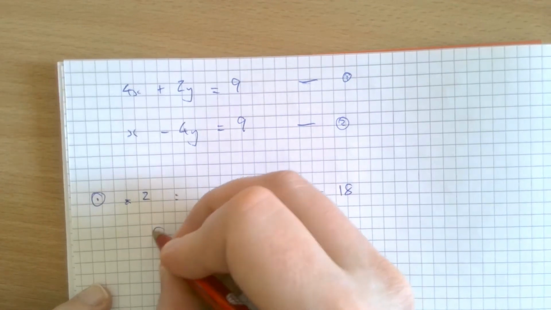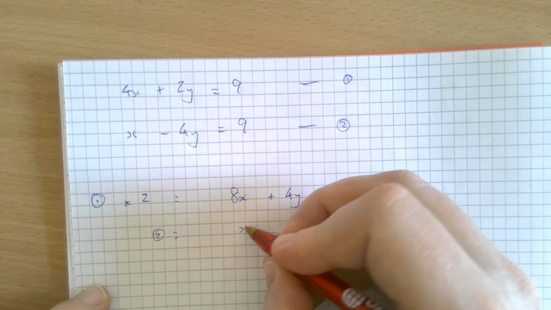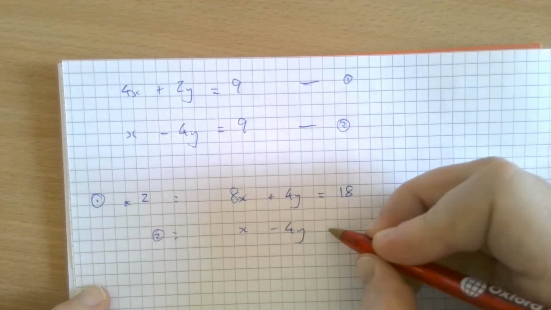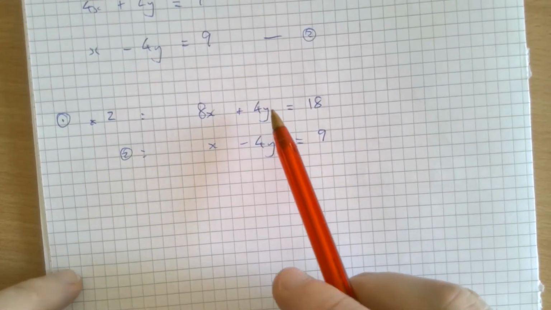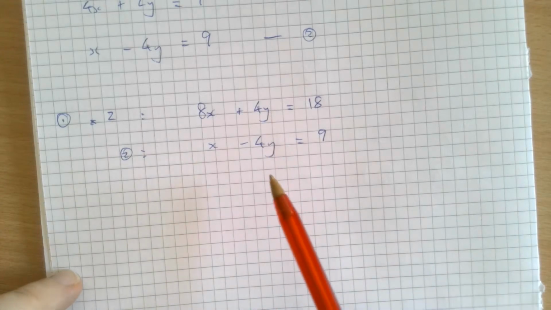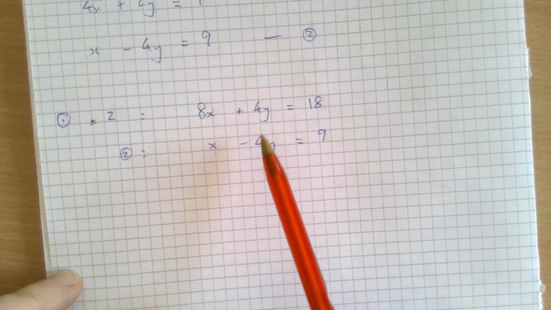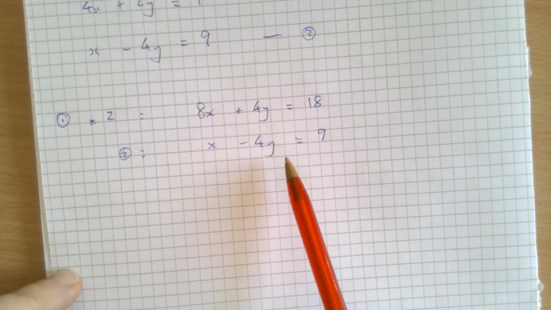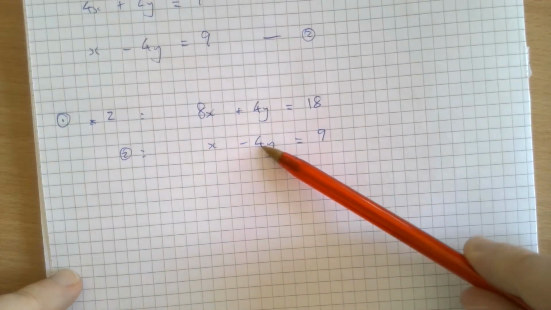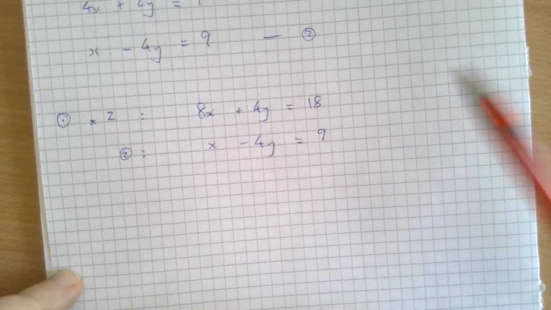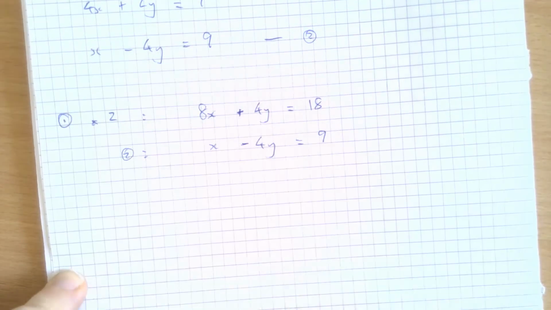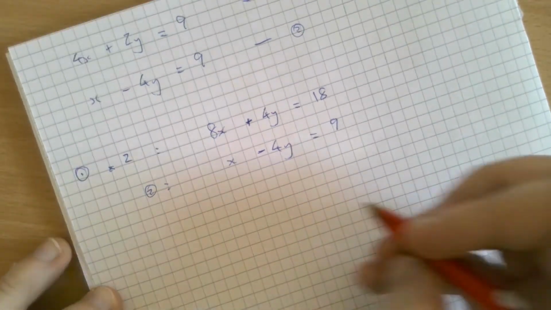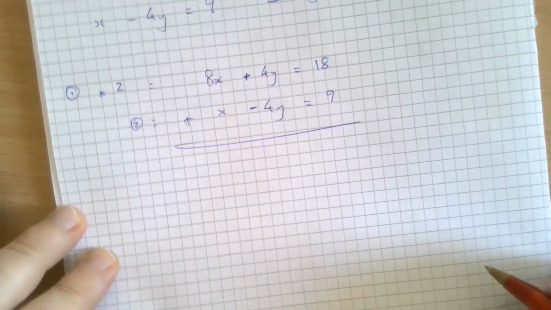If I pop the second one directly below it, you should be able to see that the y parts of the equations both have a 4 in front, and because of that I'm able to eliminate them. I'll look at the signs on the front. If the signs are the same, we subtract. If the signs are different, we add. They are different, so we're going to add both of these equations together.